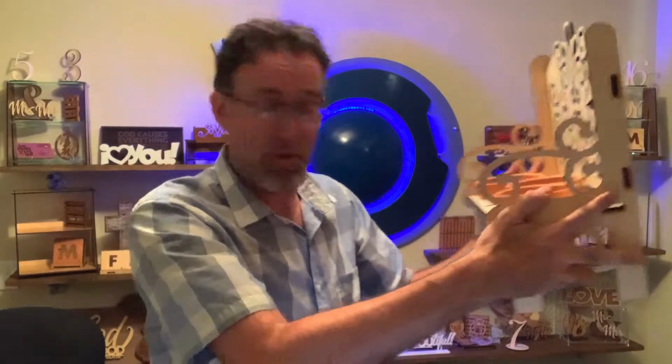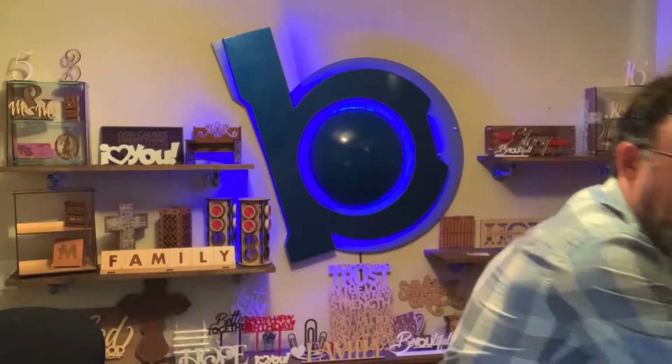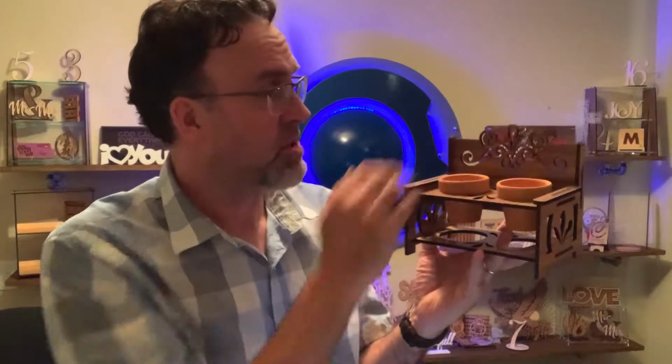So that came out really well. But then I thought, you know what? I can make another version. And I started over, but it's based on the same idea. And it's a little windowsill version. And it's got some similarities here. I took some of the same design for the back part and just shrunk it down and put it here.